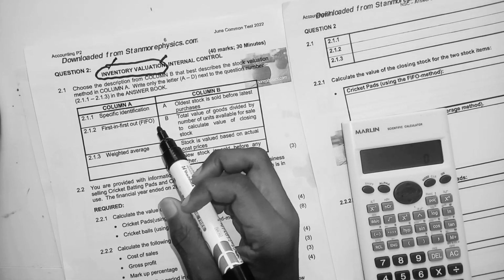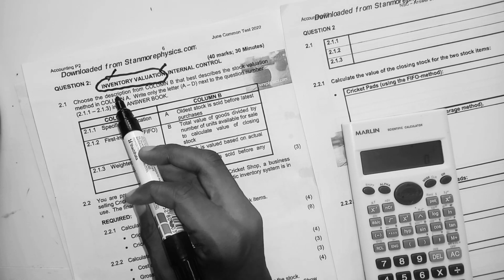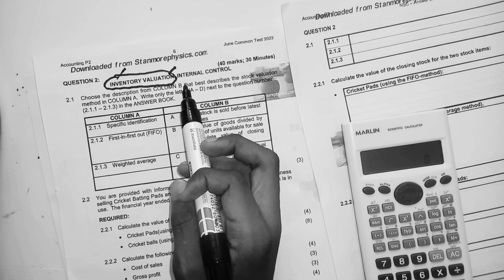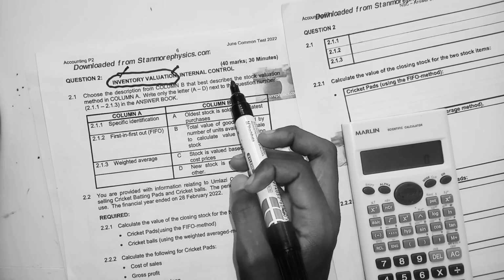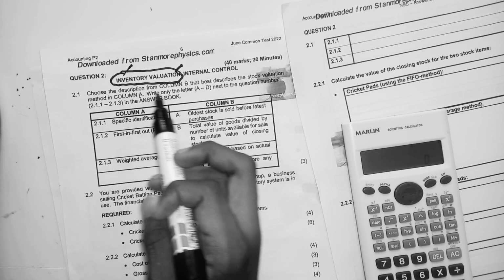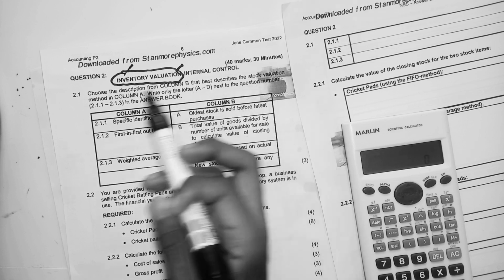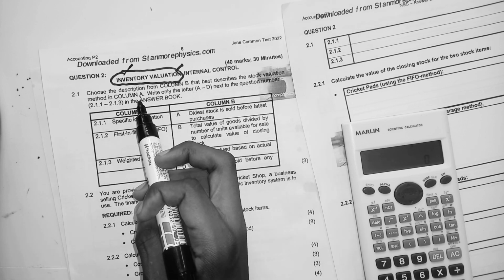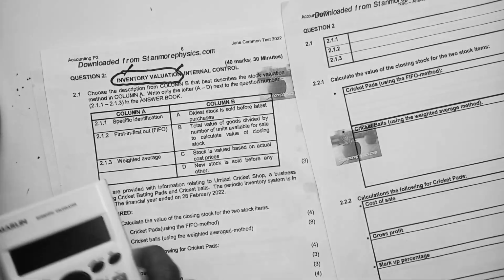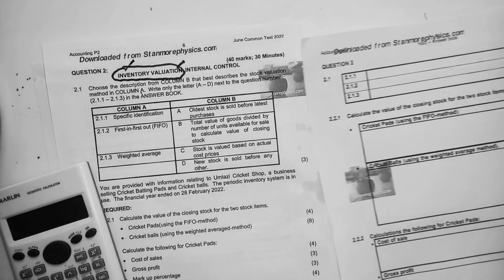First of all, we'll do this match column A with column B just quickly, then we will continue. So choose the description from column A that best describes the stock valuation method in column A. Write only the answer A to D next to the question number 2.1.1 to 2.1.3 in the answer book. So this is the answer book that we will be using right here. This is the answer book and this is the question paper. Okay, so let's get into it.